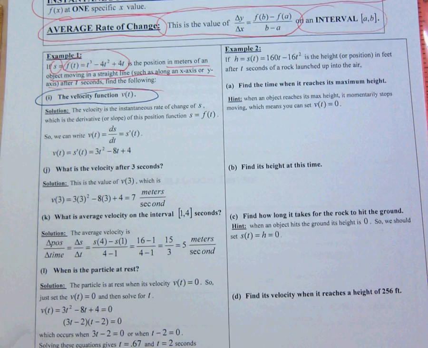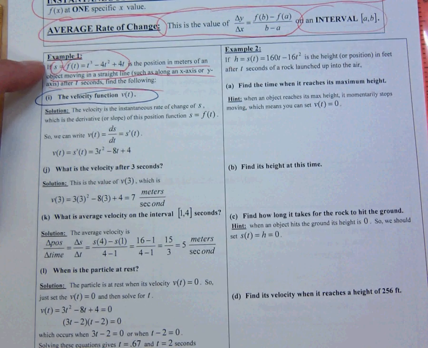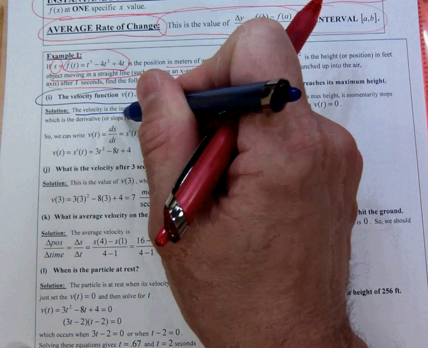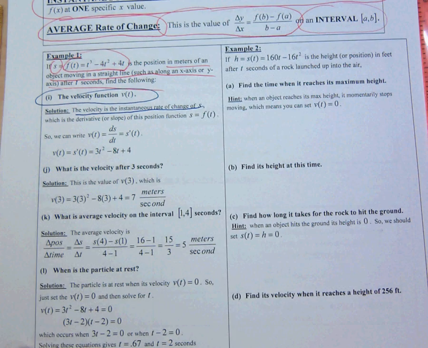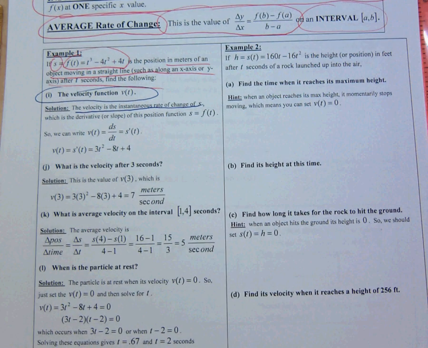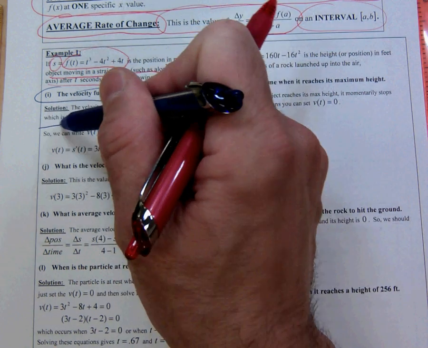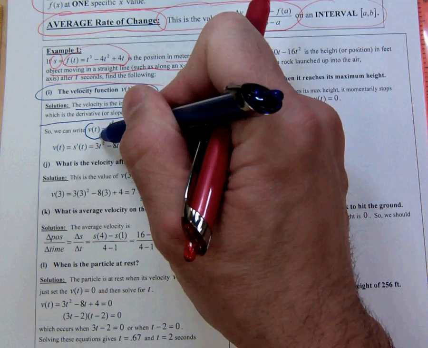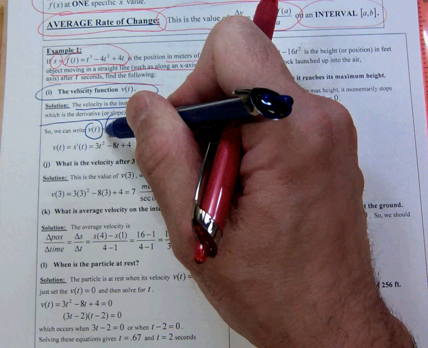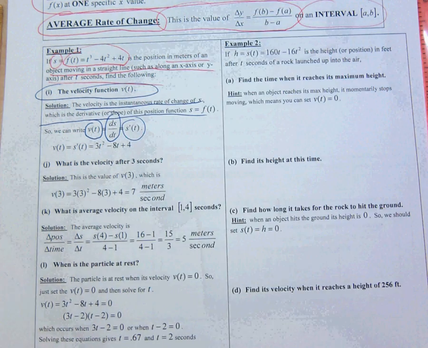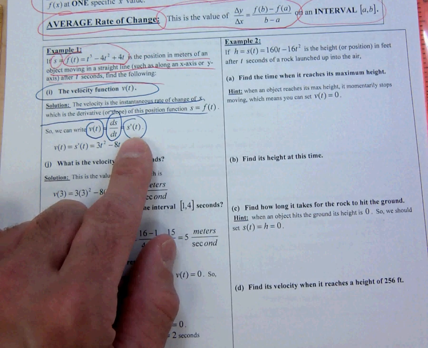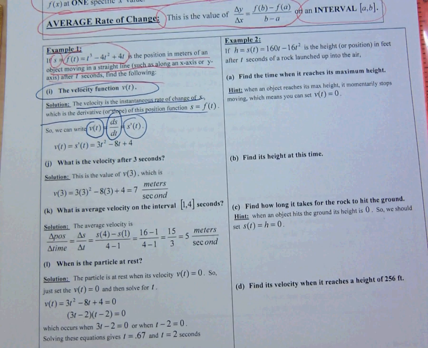So, with that in mind, I want to find the velocity function. I'm giving position, and I want to find the velocity. Now think about it. The velocity is the instantaneous rate of change of s, or of the position. So to get the velocity function, you have to differentiate the position function. To find the velocity function, you have to find ds over dt, in other words, s prime of t. Those are the same thing, right? So the velocity is the derivative of position.